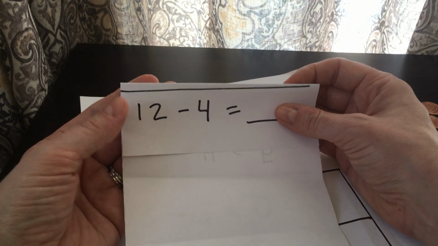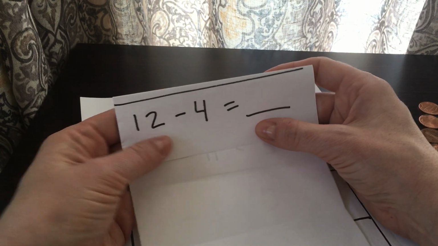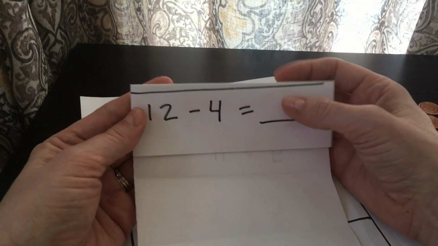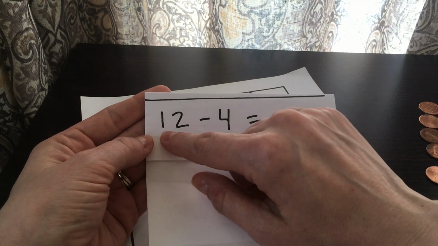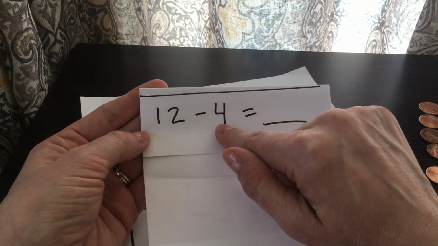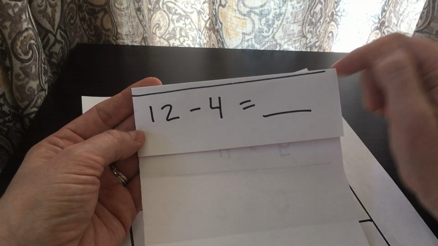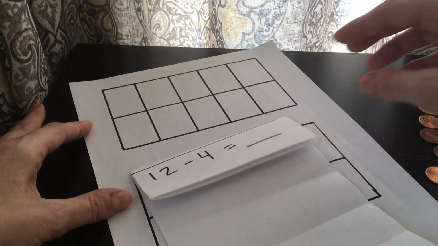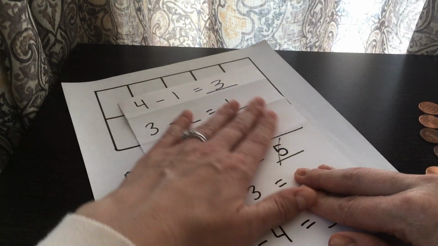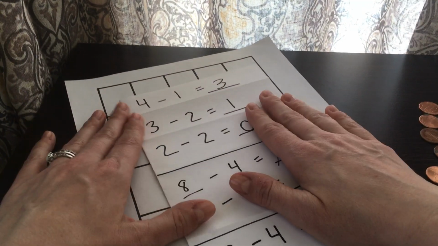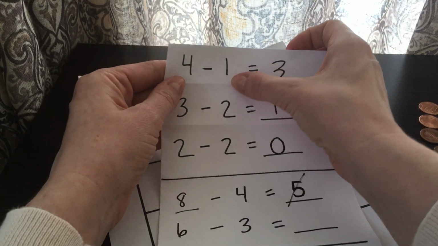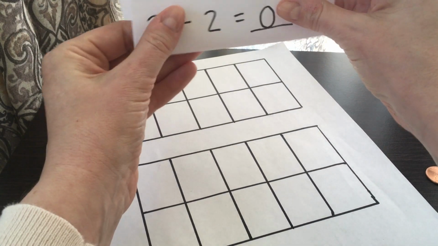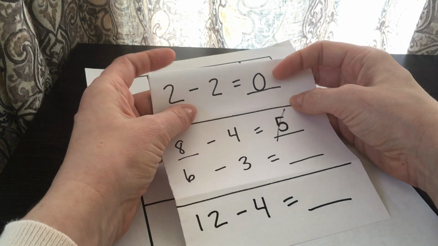Every kid loves candy, so that's a pretty easy one. But whatever they're into, if they're into puppies, you have 12 puppies and you gave away 4 puppies. How many puppies do you have left? I like to use examples like that and make each one of these, if that's what they respond to, into a story problem so that they can really be thinking about these things.